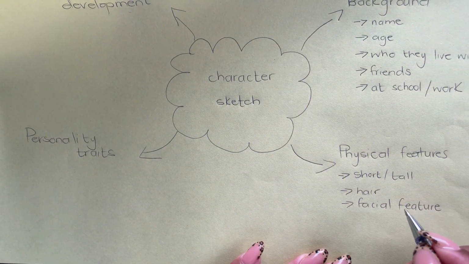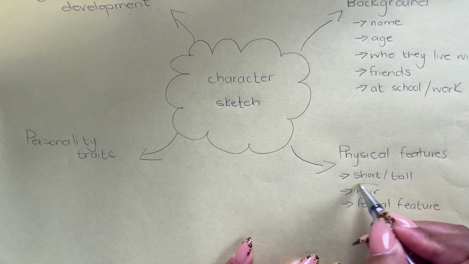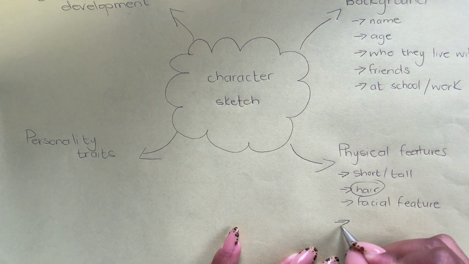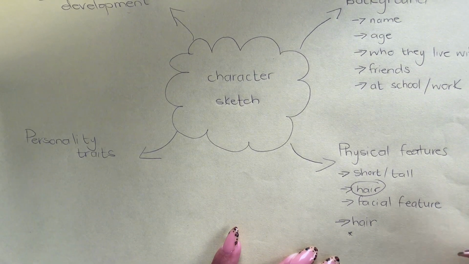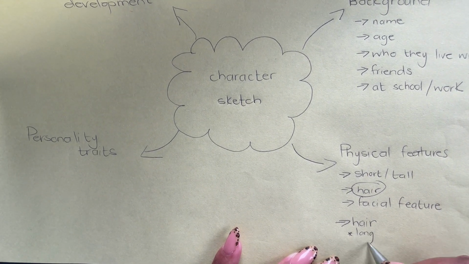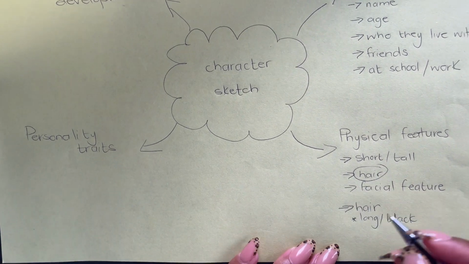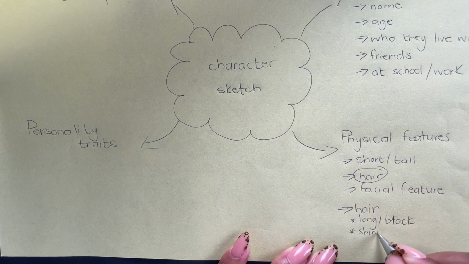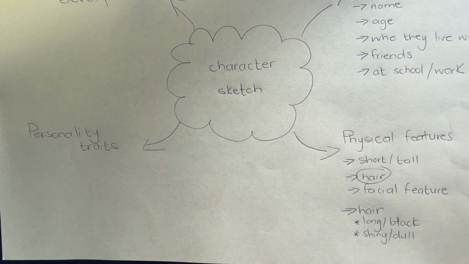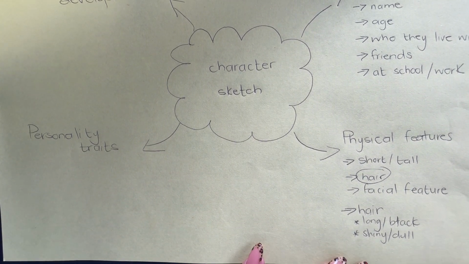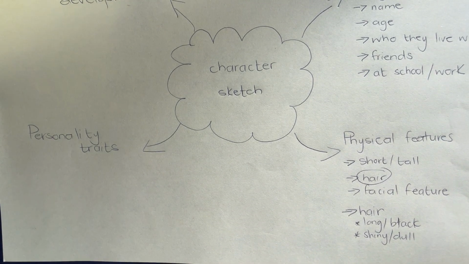All right, so there are lots more that you can jot down under physical features, but I just want us to look at the hair. Okay, so let's say you have written now hair. So you are going to have to describe how the hair looks like. Is the hair long, black? Is the hair shiny, or is it dull? Then you are going to add more detail about the hair. Remember, the more you jot down here, the better it will be once you start writing your paragraphs.